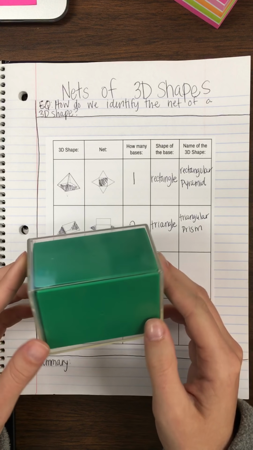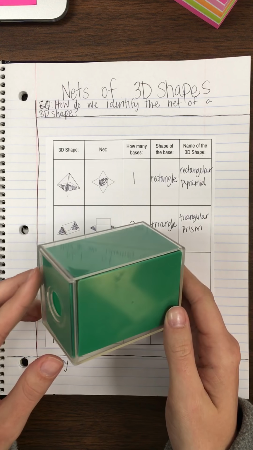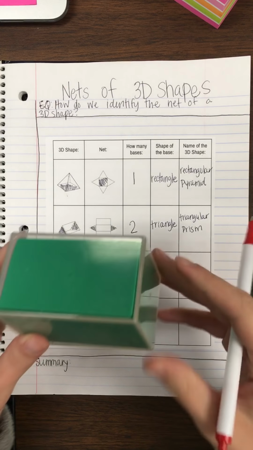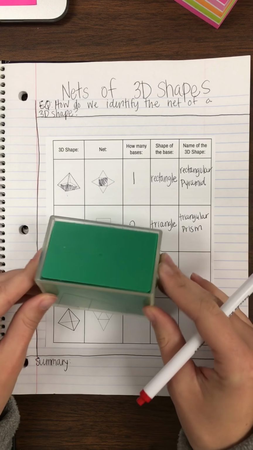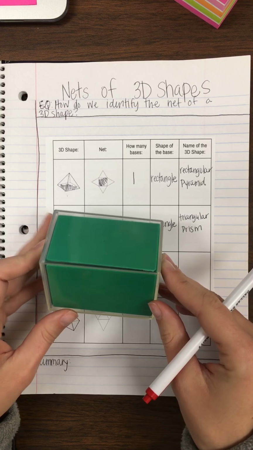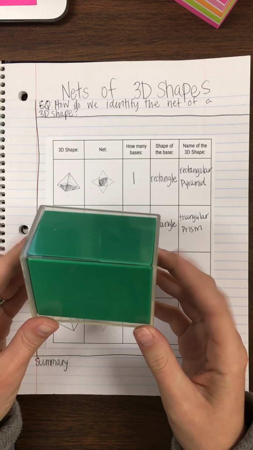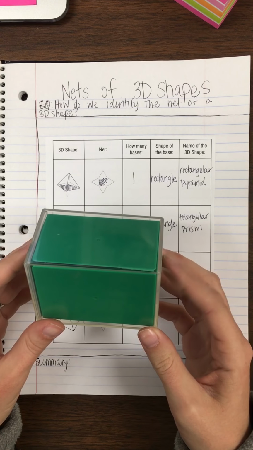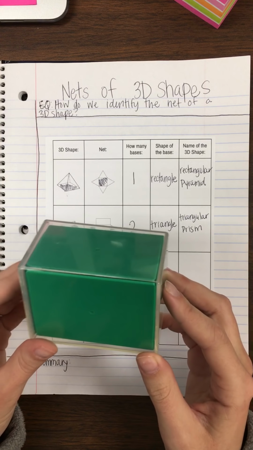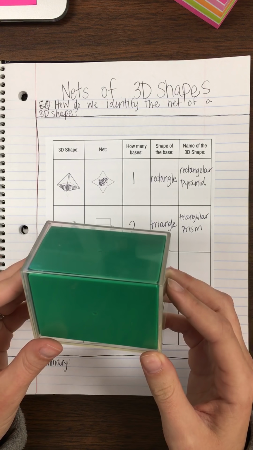So we know the base has to be a rectangle, okay, because that's the only shape that there can be. So the shape of the base is a rectangle, and we always, always, always, when we see a prism like this that has all rectangles, we look at the sides as the bases. So the two rectangles on the sides are the bases.